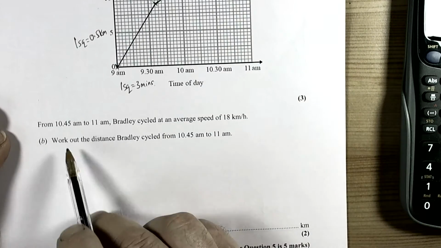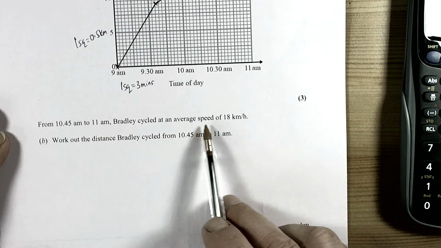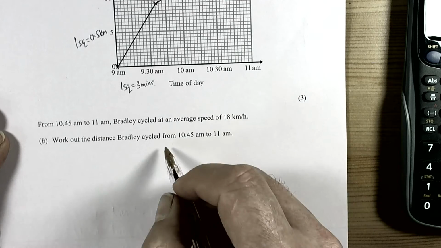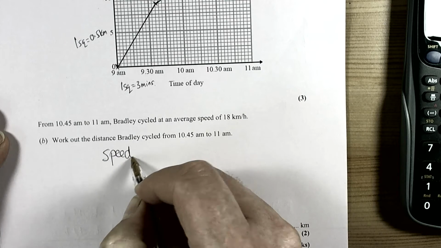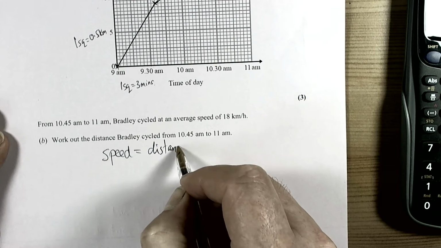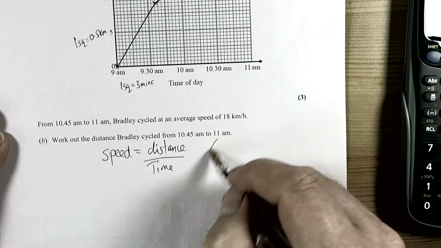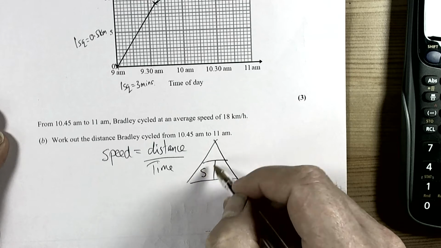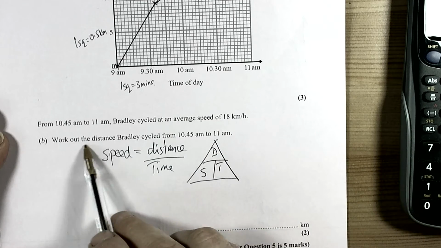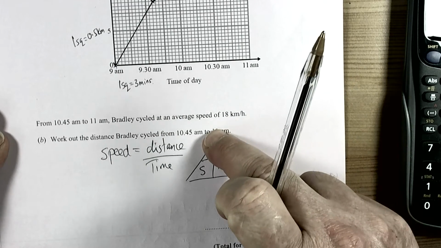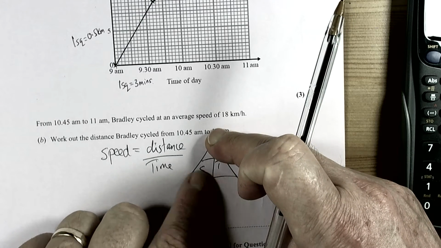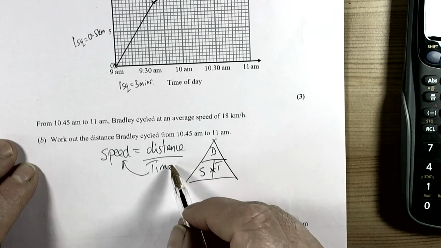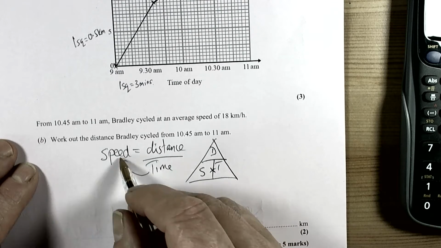The question then goes on and says that between this time he cycled at an average speed of 18 kilometres an hour. Work out the distance cycled. So we know that speed equals distance divided by time. Again, if you like your triangles, when you've got 3 letters involved in a formula, speed is always in the top, distance and time in the bottom. It says work out the distance, so cover the distance up. We can see that speed is next to time, so we times those together.